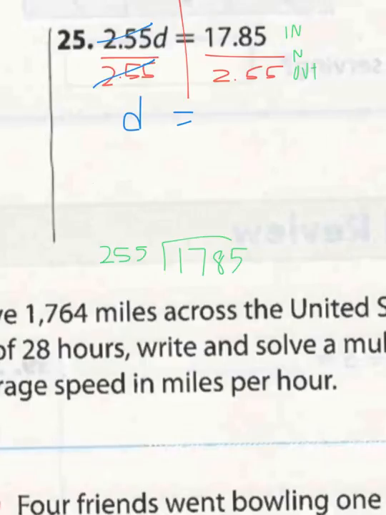How many times can 255 go into 1785? It doesn't go into 178, so I actually have to make it go all the way into this whole number, right? So let's take a guess here. 1785 is close to 1800, isn't it? And 255 is close to 250, so that might make it easier for me to figure out how many times, or what I need to multiply by.